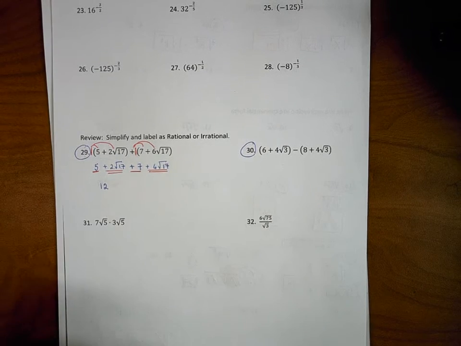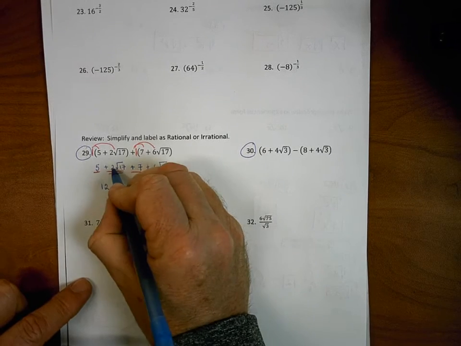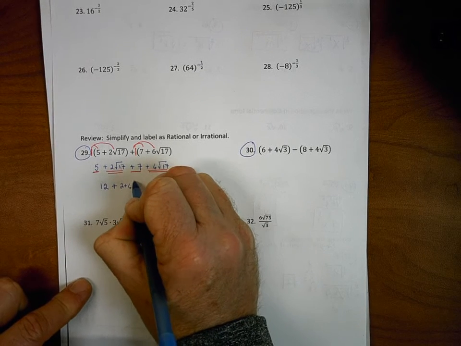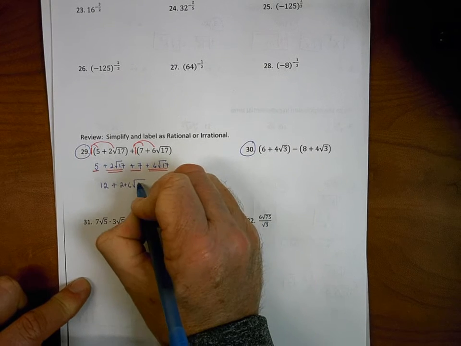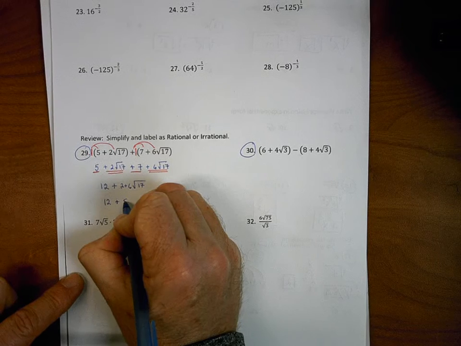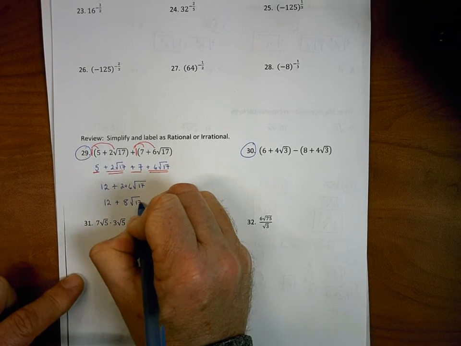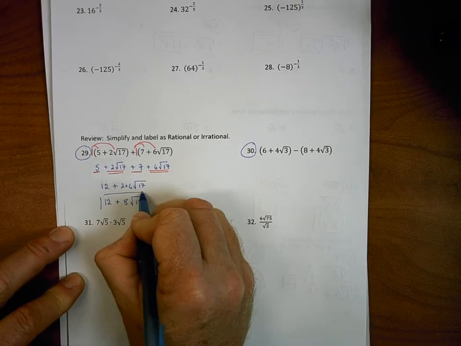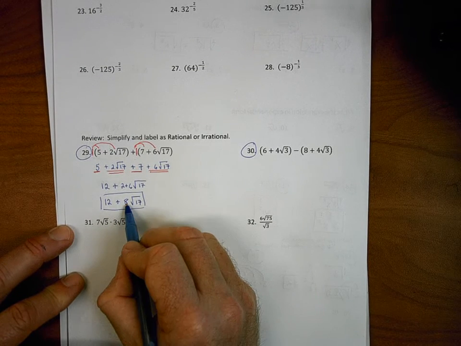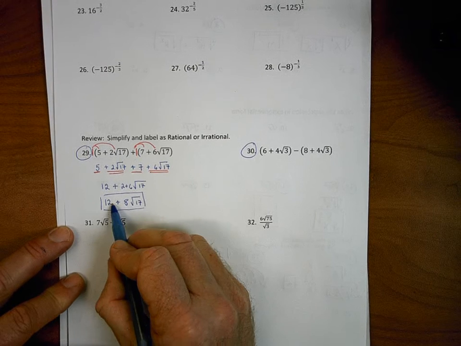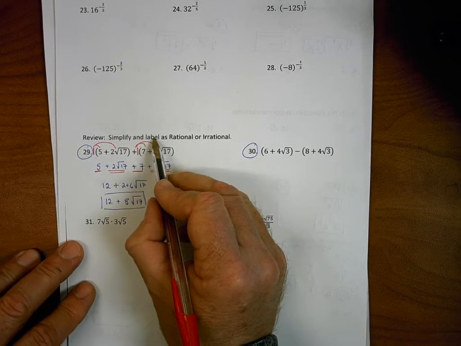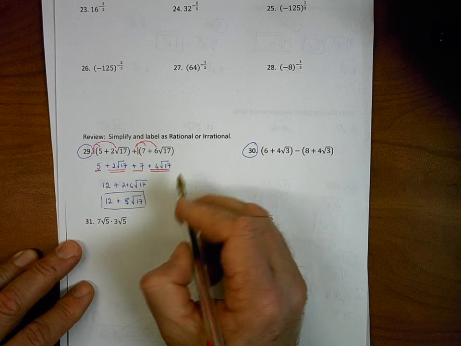And the rule is, when you add radicals, you go outside number plus outside number. So we're going to go 2 plus 6, and then you leave the radicand as it is. So we're going to get 12 plus 8 radical 17. And that's going to be your answer, your simplified version of number 29. We cannot add the 12 to the 8 because that 12 does not have that square root or radical 17 to it.